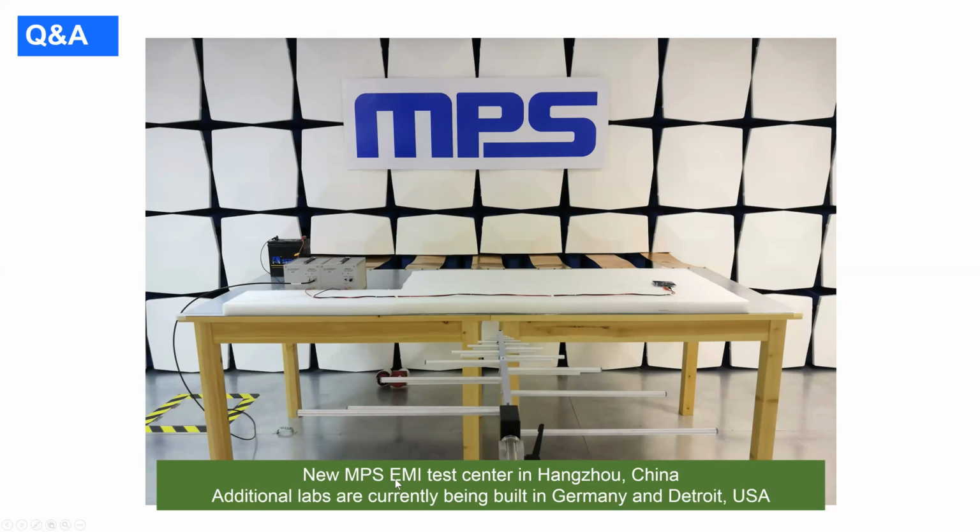We already have an EMI test center in Hangzhou, and additional labs are currently being built in Germany and Detroit to support our customer base.